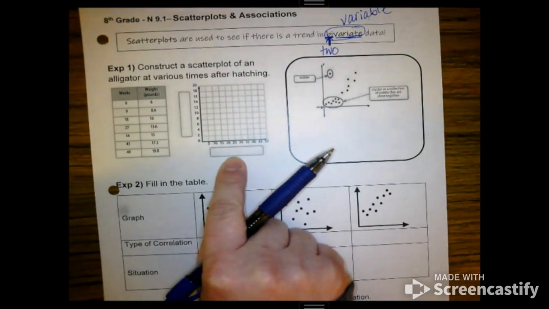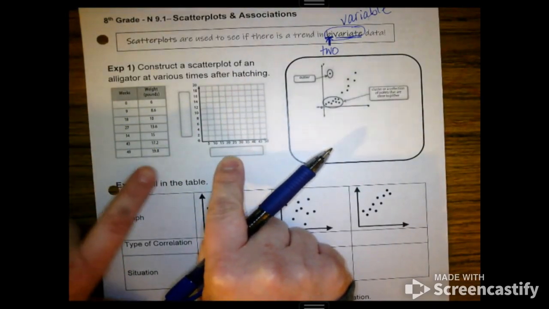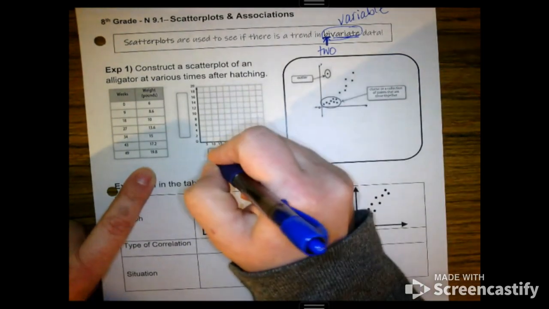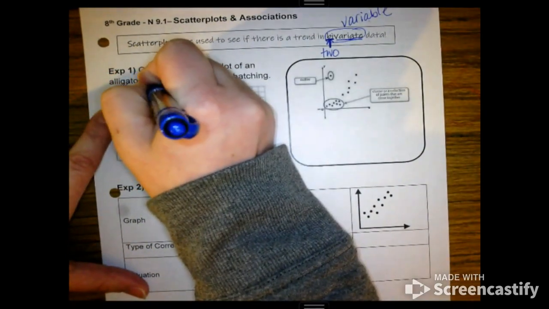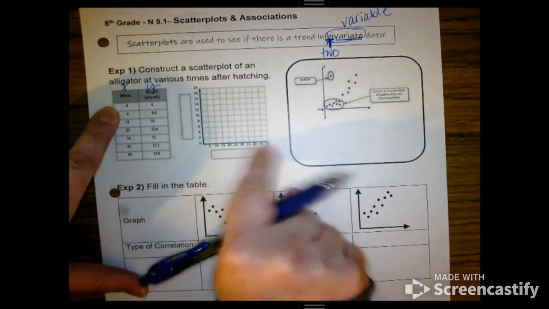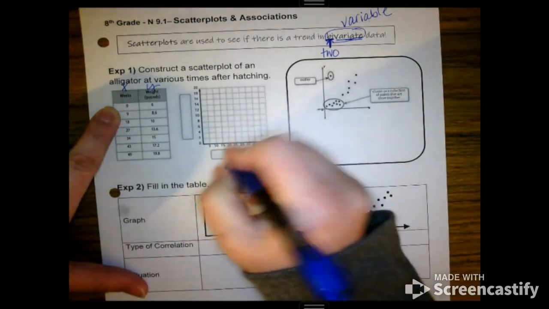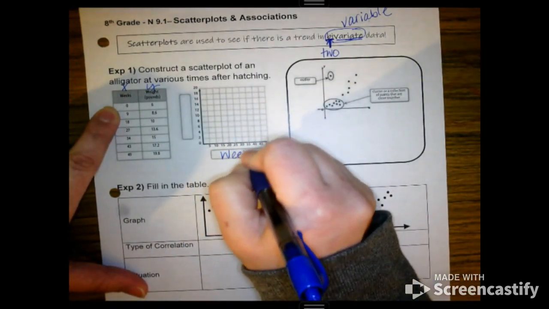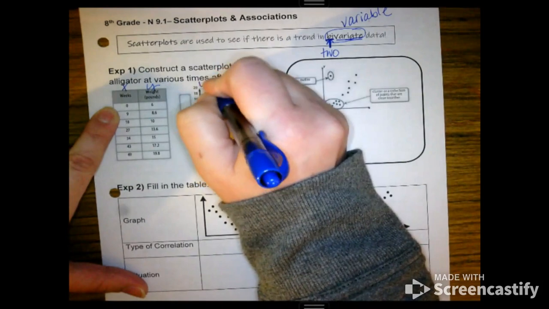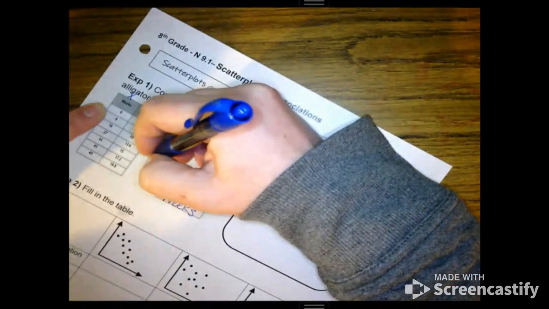Why would the weeks go on the bottom? Okay. So remember, this is your X, this is your Y. What axis is this? My X. So we're labeling that weeks. This is my Y axis. I'm labeling it weight.